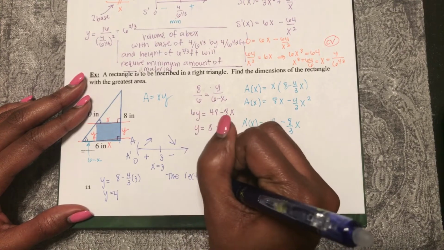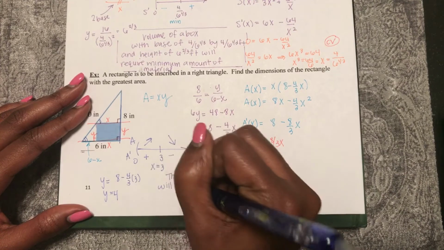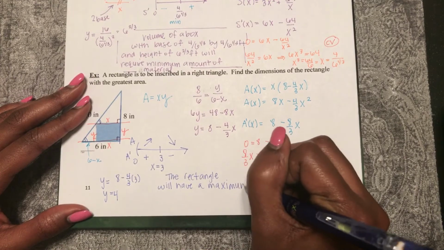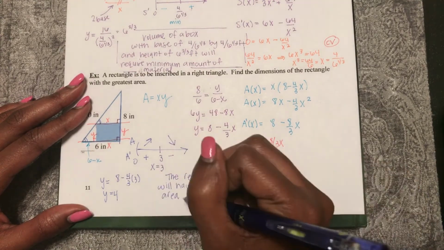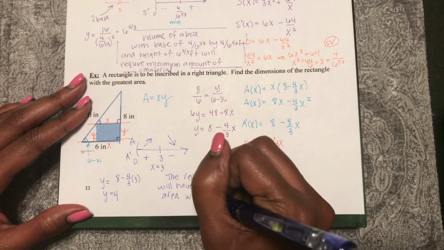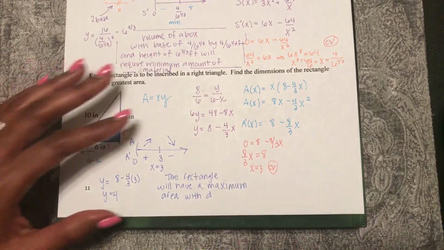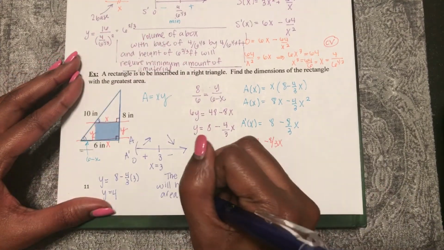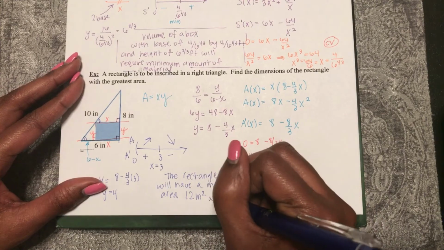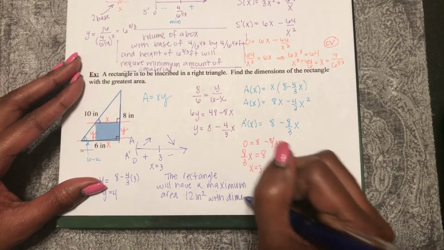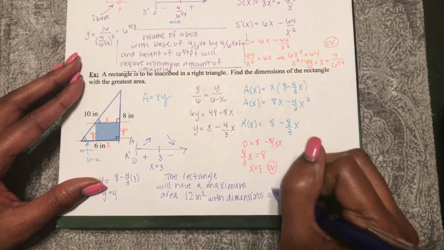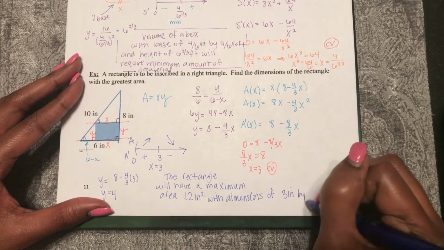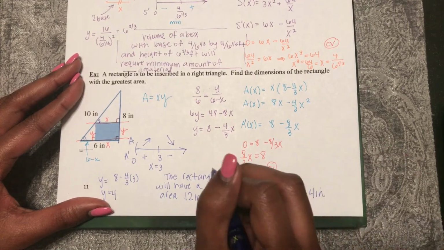The rectangle will have a maximum area of 12 inches squared, with dimensions of 3 inches by 4 inches.